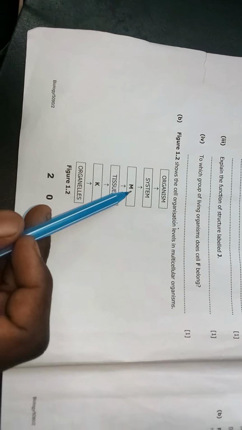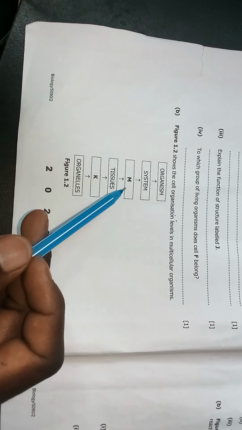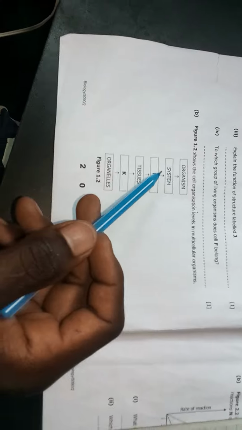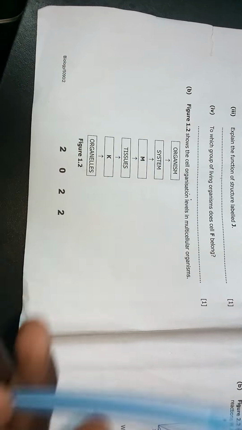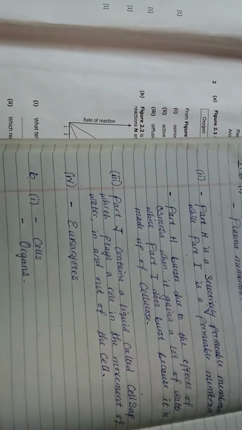That's all. So different cells make up tissues. Tissues, when they combine, make up organs. Organs, when they combine, make up a system, and the different systems make up an organism. That's the end.